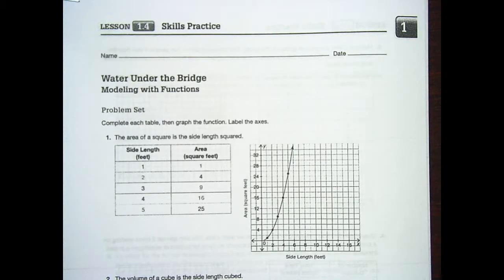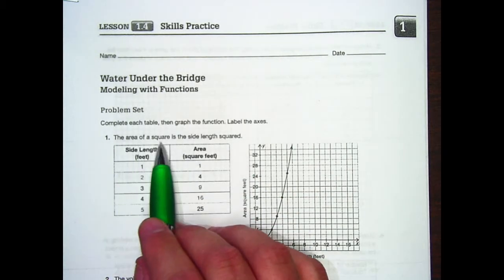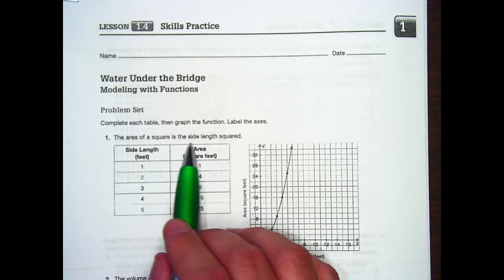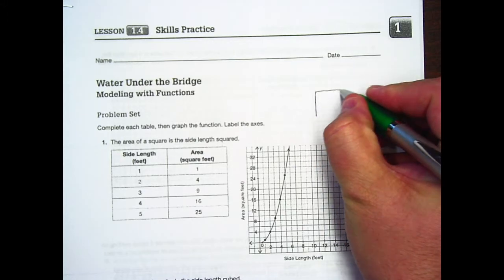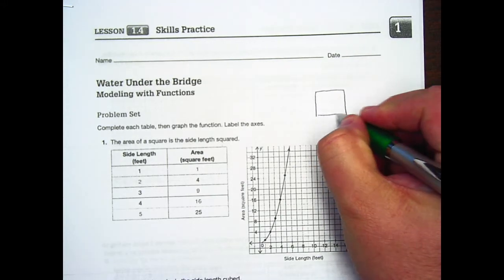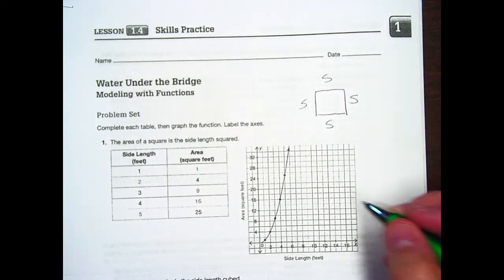For 1.4, we're gonna use some math models to kind of predict behavior. So I'm just gonna read and we'll talk about patterns again. But basically, the area of a square is the side length squared. So what they're saying is when I have a square, remember by very definition of a square means that all the sides are the same length. Equal, or congruent, right?